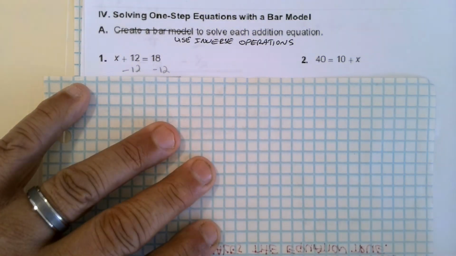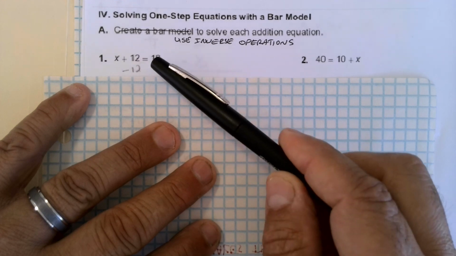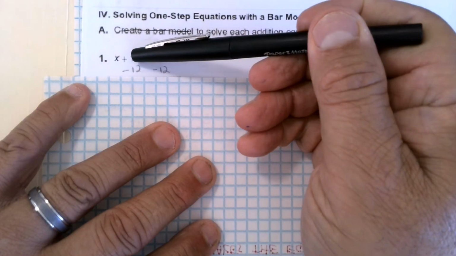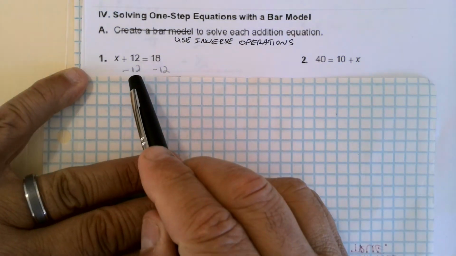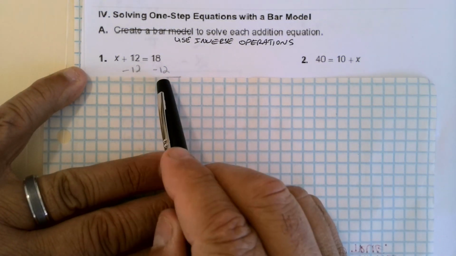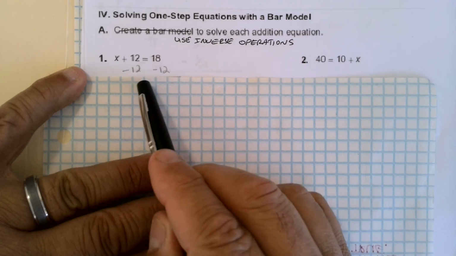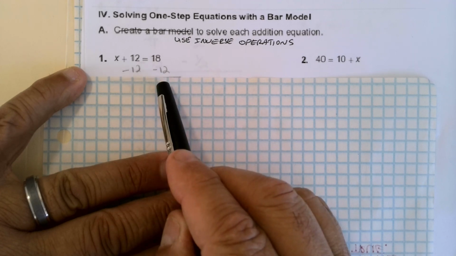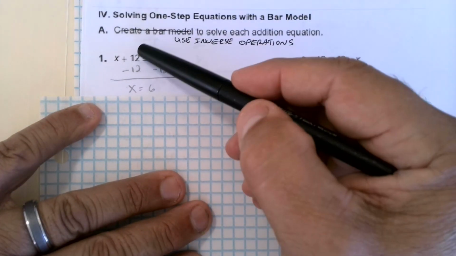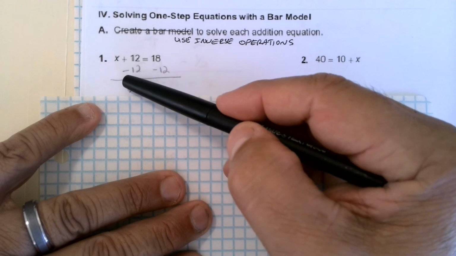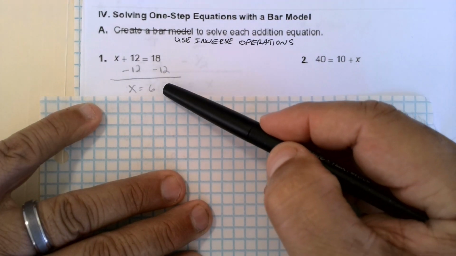So look, the equation said x plus 12 equals 18. Well, the inverse operation, the opposite of adding 12, is subtracting 12. Now, here's one of the important parts. You have to do it to both sides, because remember the scales we looked at? We want them to be balanced. So you have to do them to both sides. So 12 minus 12 is 0, so that goes away. We bring down the x. 18 minus 12 is 6.